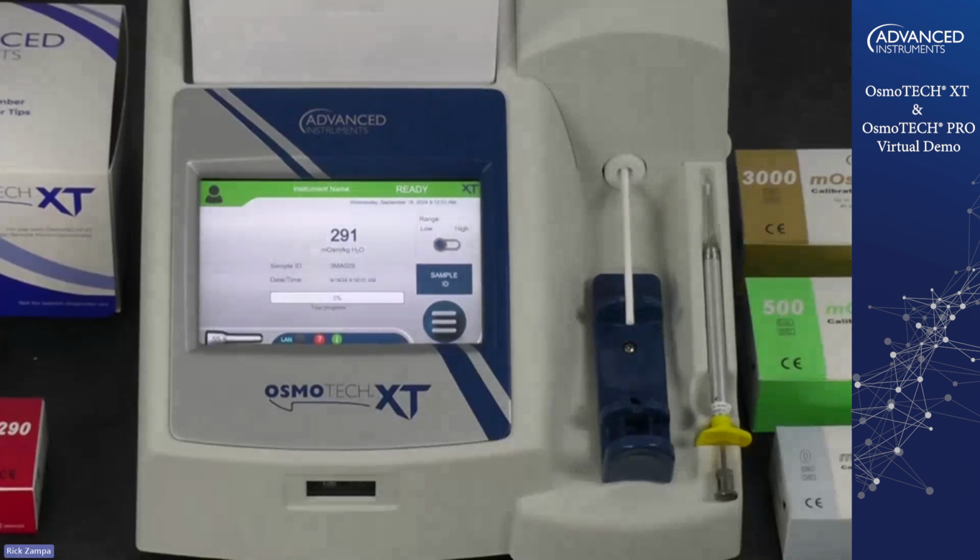Like I said, in its most basic format, you just come up, load your sample, hit start, and away you go. Doesn't take much, very simple, very easy, and easy to clean and maintain.